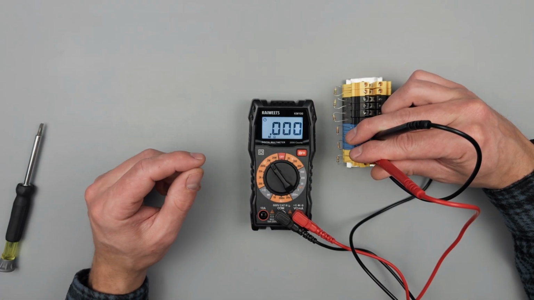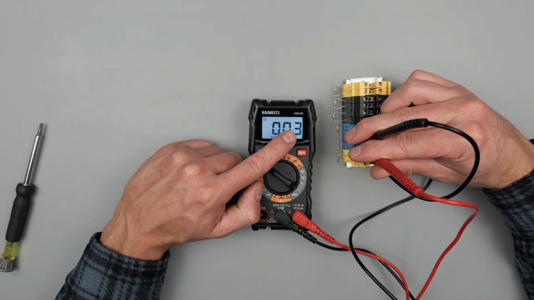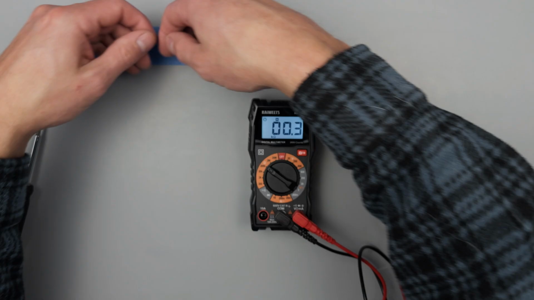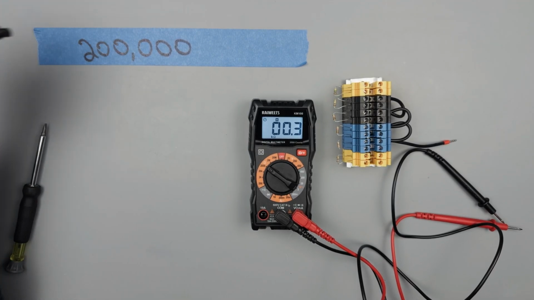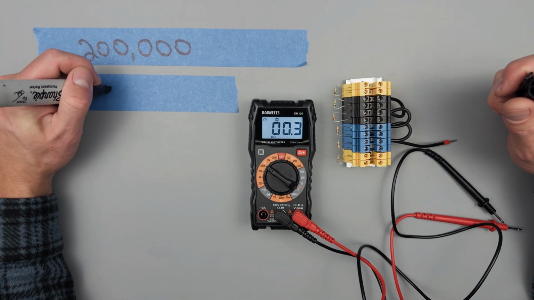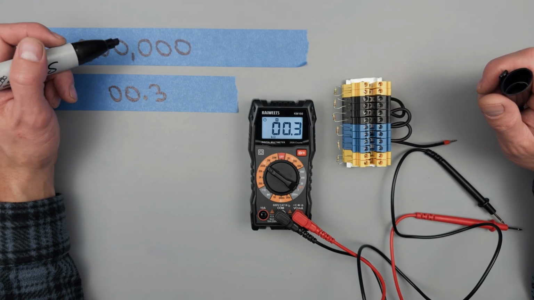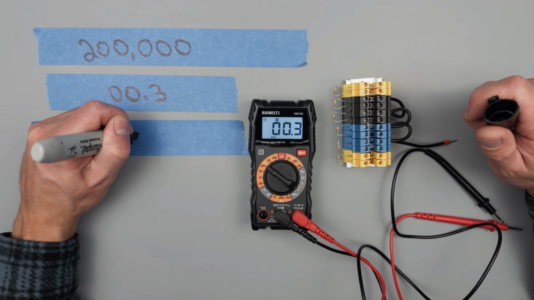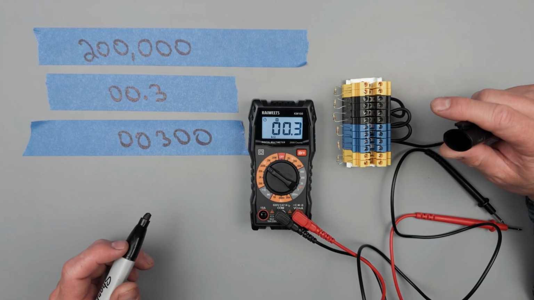We can put it to the 2M. Still nothing. Okay, and now it says 0.3, and we're in the 200K setting. How could we think about what that says? What is 200K? Well, 200K is really 200,000. That's the setting that we have it on. And our meter says 00.3. We can use that decimal to think of the comma in 200,000. So what the meter is actually saying, 00300. It's telling you it's 300 ohms.